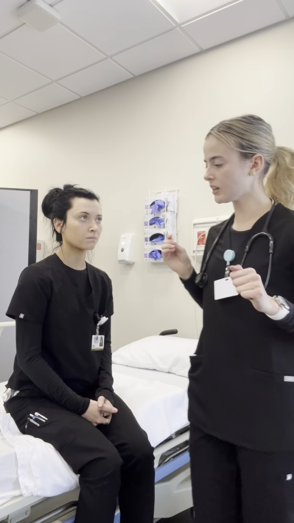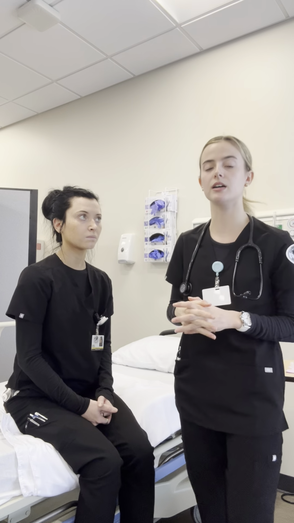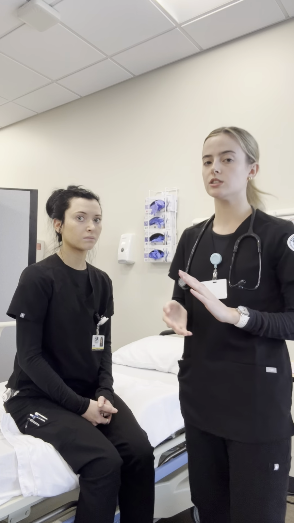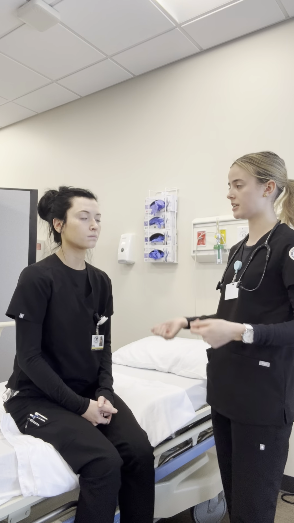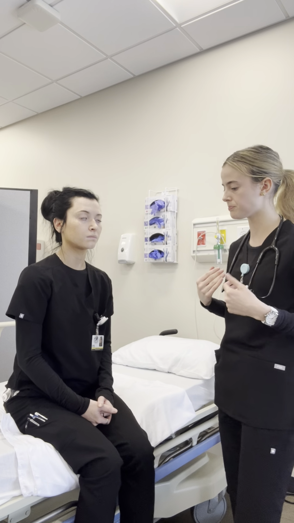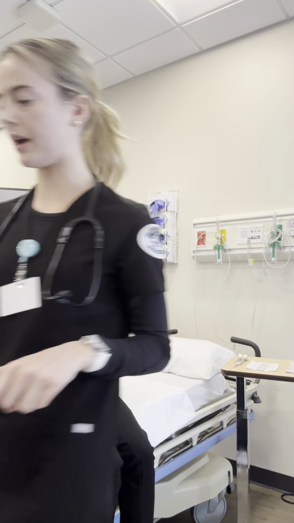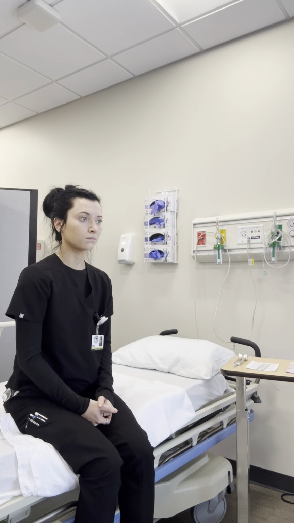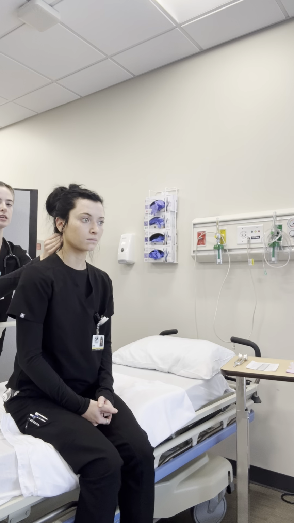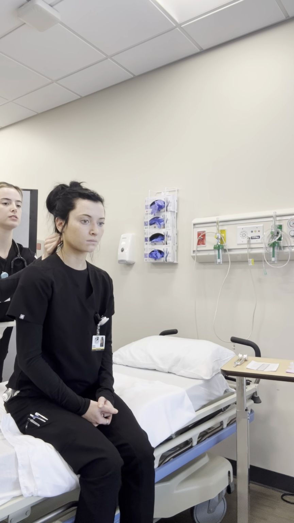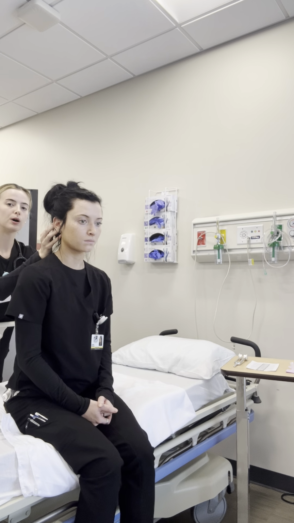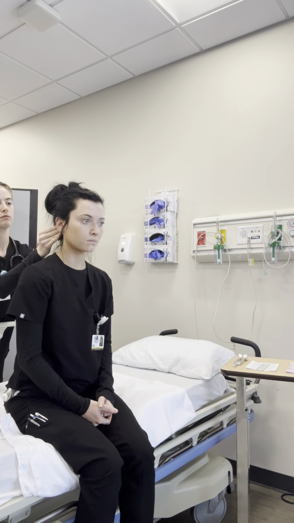Okay, and then last thing I'm going to be doing is assessing the lymph nodes. So as I'm doing this, if you have any tenderness, you just let me know, okay? So I would start with the occipital, so I'm going to walk around. I'm assessing the occipital lymph nodes, the post-auricular, okay.